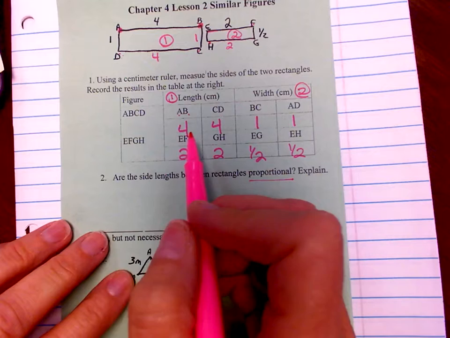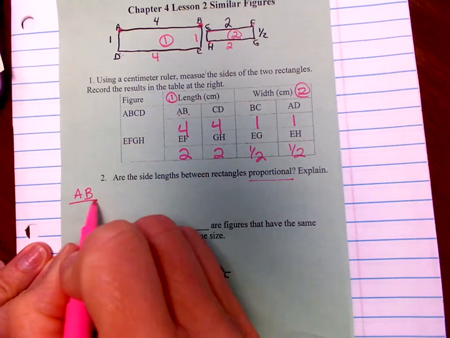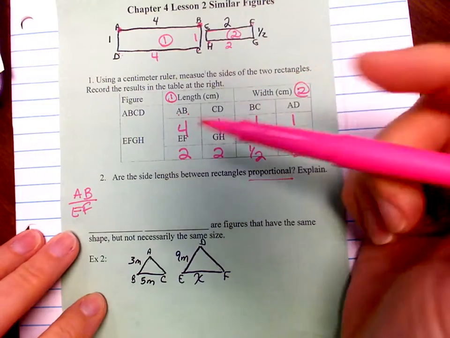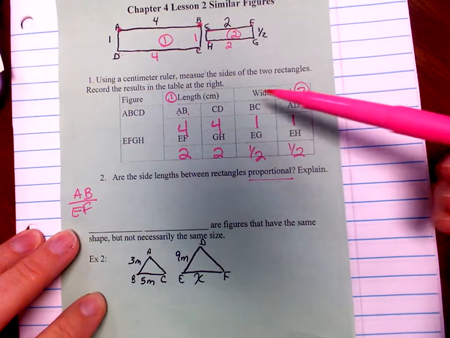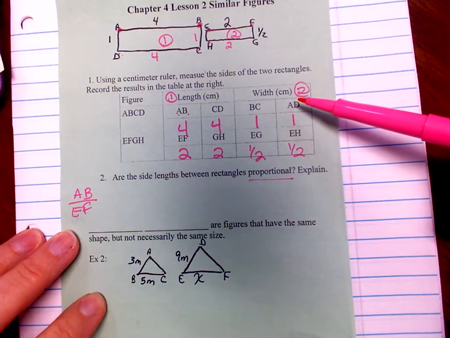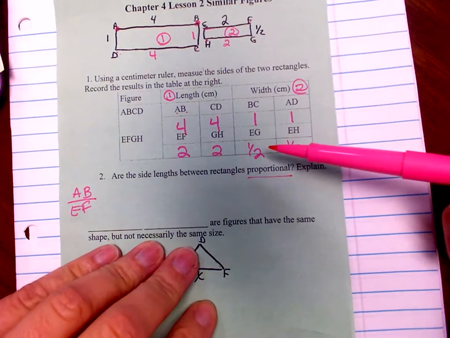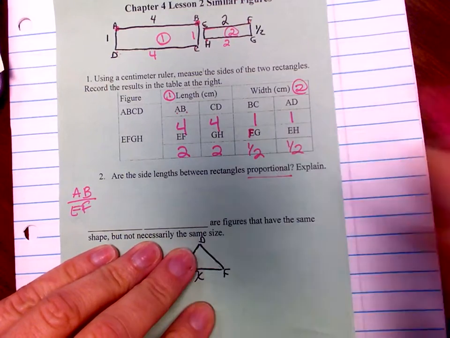Okay, so let's take a measurement of AB over EF. Then let's look over here to the second figure and look at BC and FG.